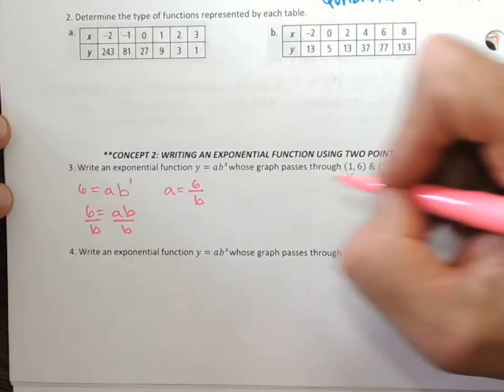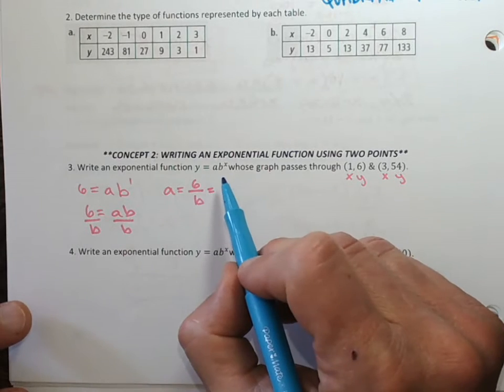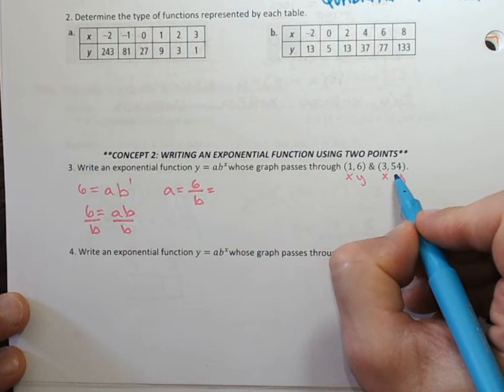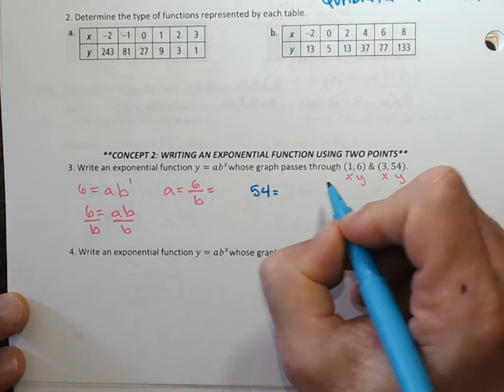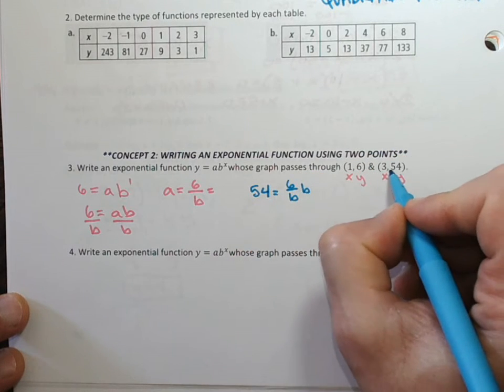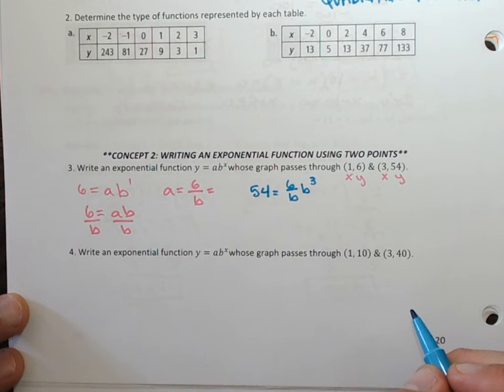Alright, and what I'm going to do is then do it again and solve for b, plugging in to solve for my a in the end. That was probably a little confusing, but here we go. I'm going to take this equation right here, and I'm going to use a as 6 over b. So I'm going to use this second point in that. So y, 54, equals a, 6 over b, times b to the x power. In this case, x is 3. Alright, and I'm going to put times right there.